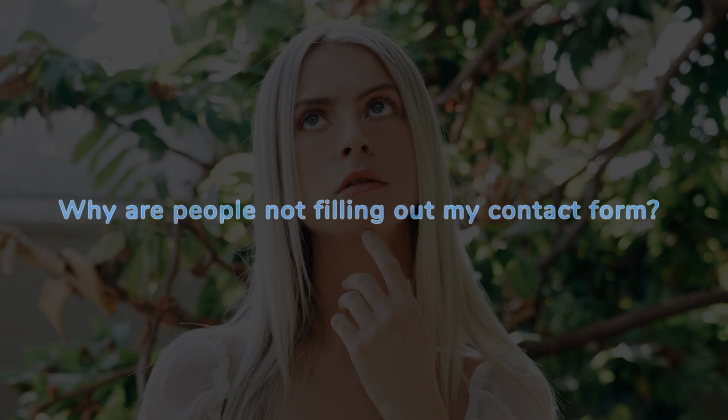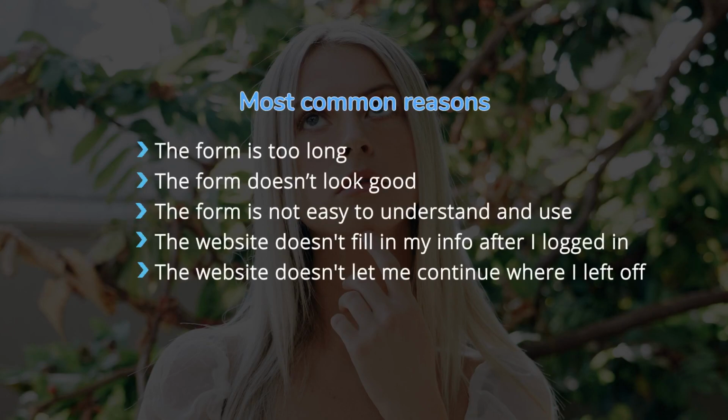Have you ever thought about why people don't fill out your contact form as much as you'd like? Here are the reasons most people say. The form is too long, that it looks complicated, daunting and time-consuming. The form doesn't look good or professional. It breaks the user's trust on the website asking for personal information.